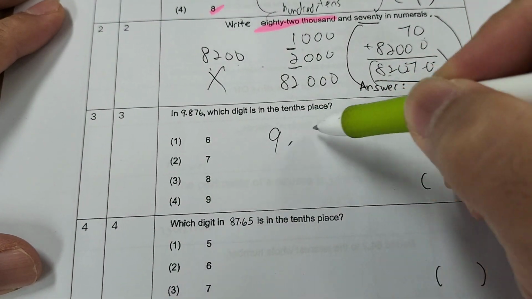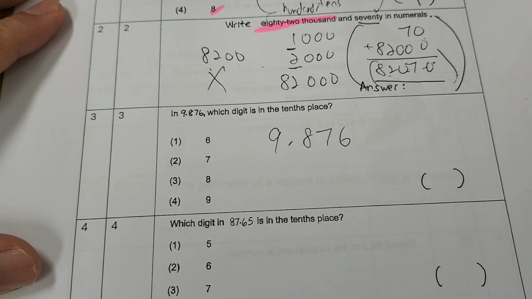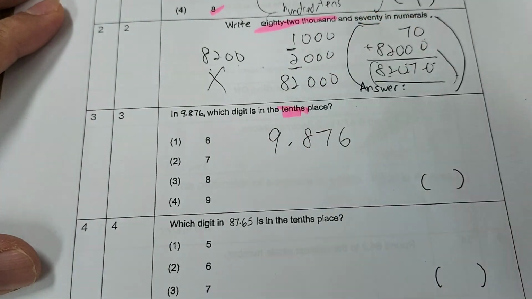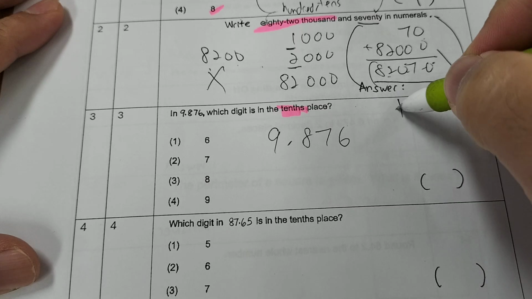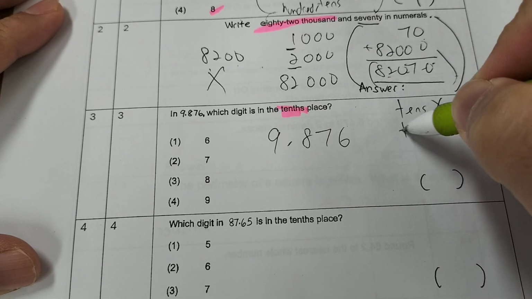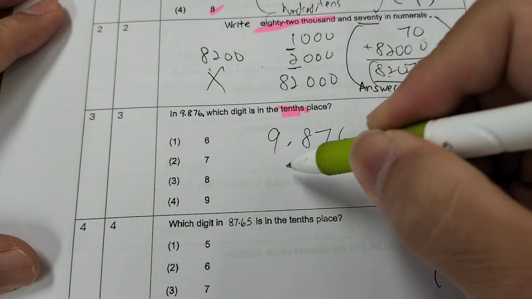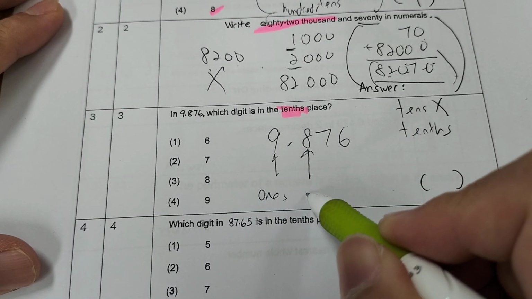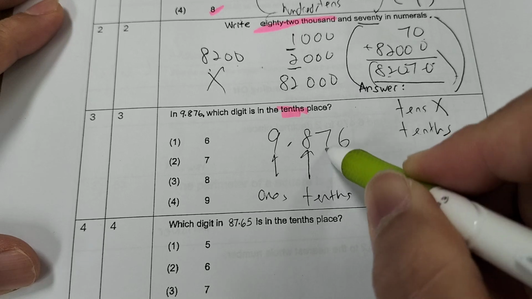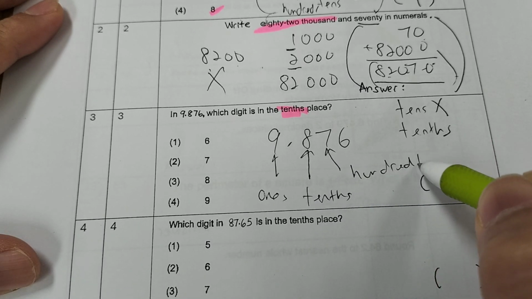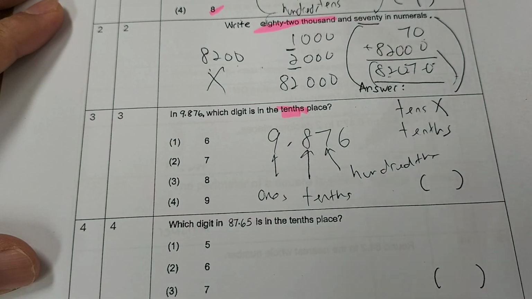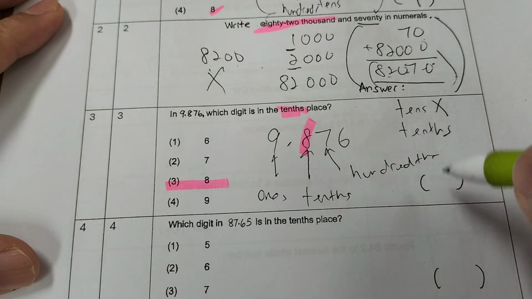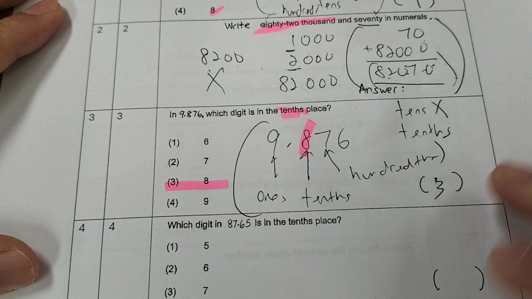Now next one, which digit is in the tens place? Notice this "tens" is different from the previous one. It has a TH, right? So it is not "tens", it is "tenths". Now this digit is in the ones place. This is in the tens place. This is in the hundreds place. So the answer for this is the digit 8, which is number 3. If you're doing your correction, you need to show me this.